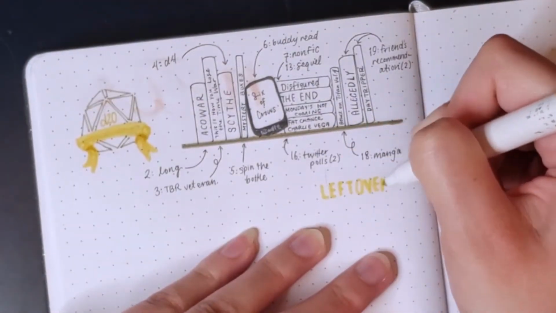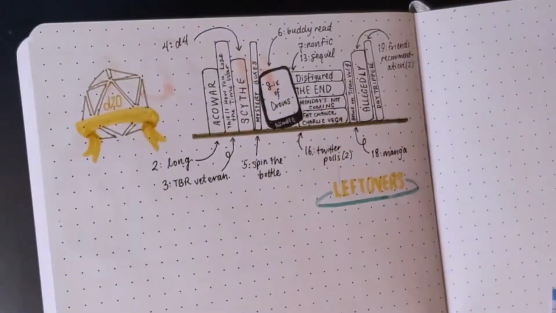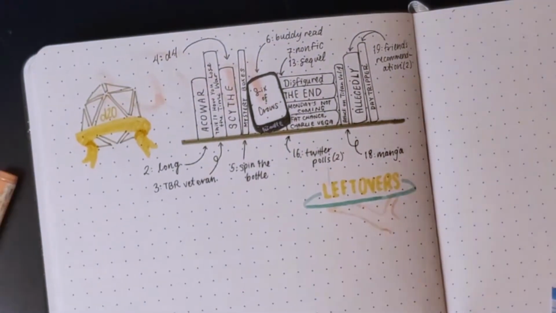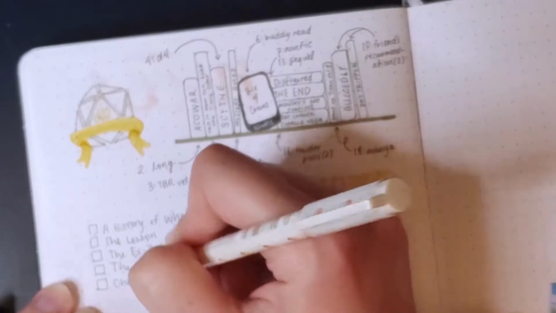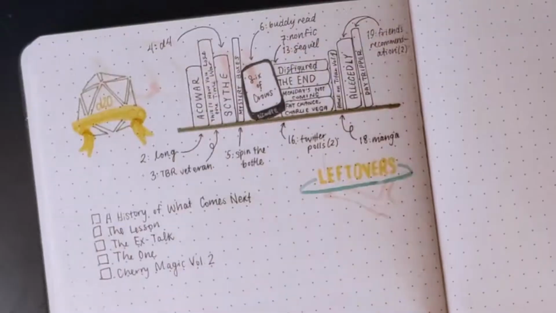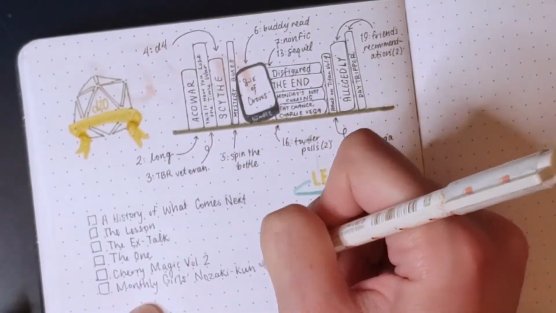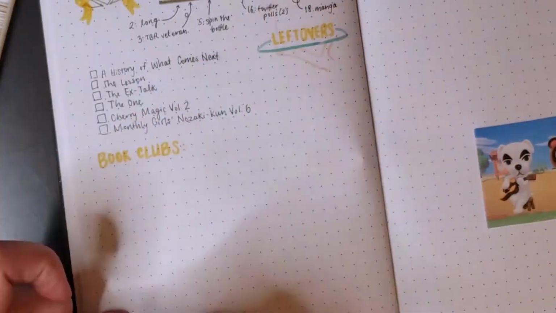Underneath that I have the leftover section, which is everything that I didn't get to last month that I still want to read. So I just kind of drew a little cute platter with a person's hand underneath like they're serving it to the table, and I wrote out all of them with a checkbox next to them so I could just check them off whenever I finished them.